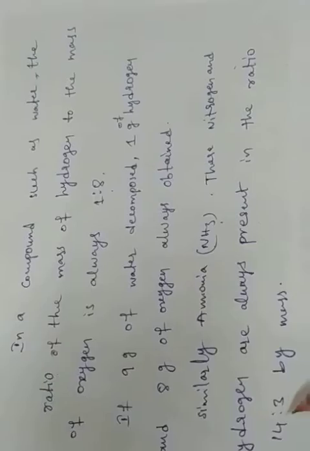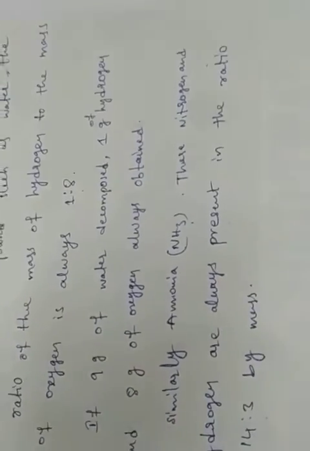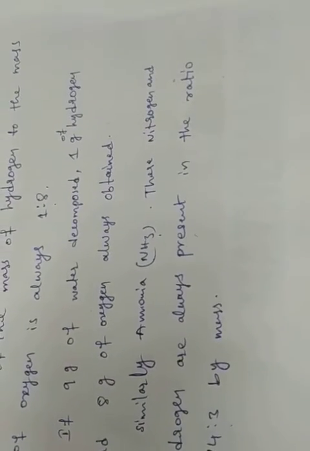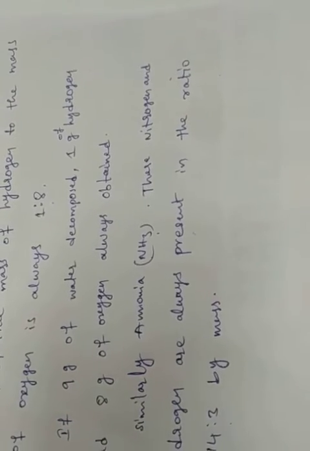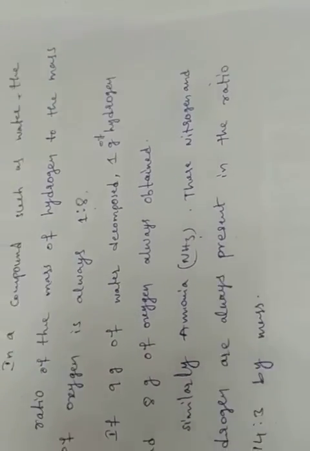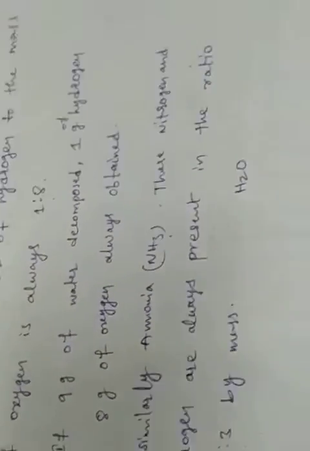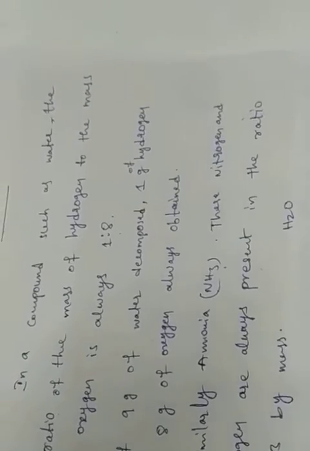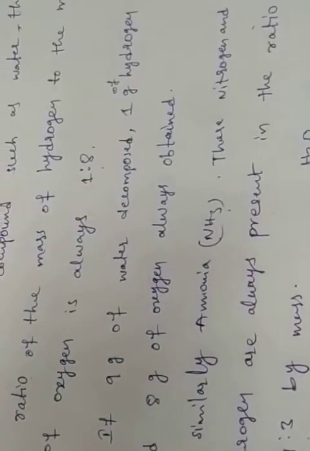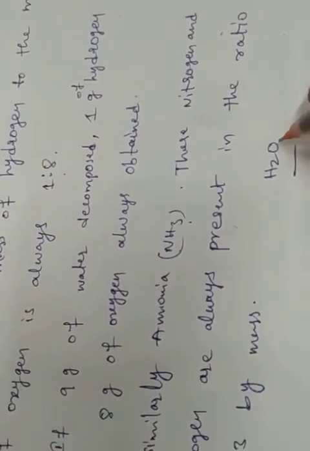water. So what is the ratio? How can we find out this ratio 1:8 and 14:3? Based on the molecular formula. Based on their formula, we have to find out. Suppose we take water, the mass of water is, we know, 18. How can we calculate that the mass of water is 18? Here hydrogen is there, oxygen is there.